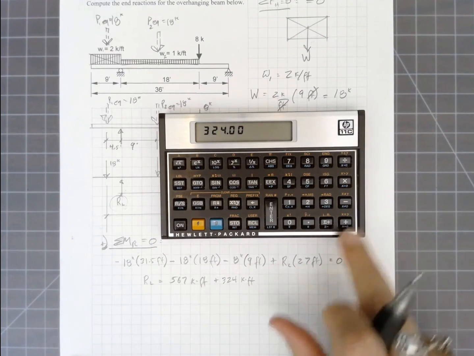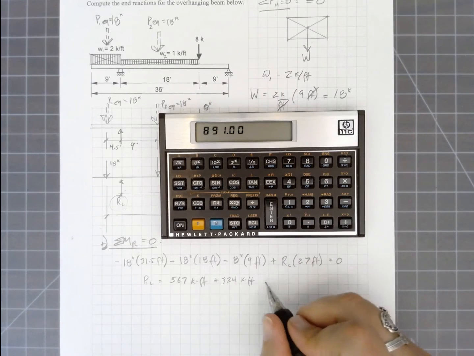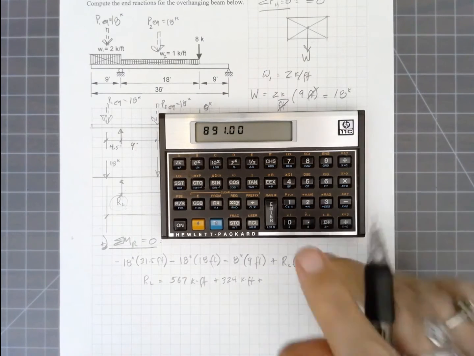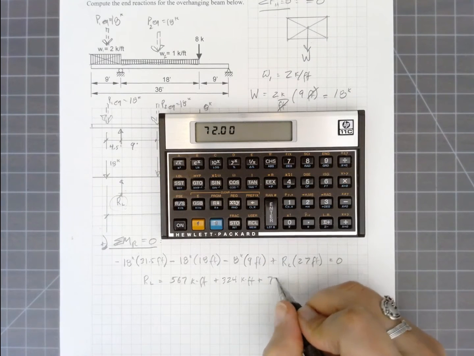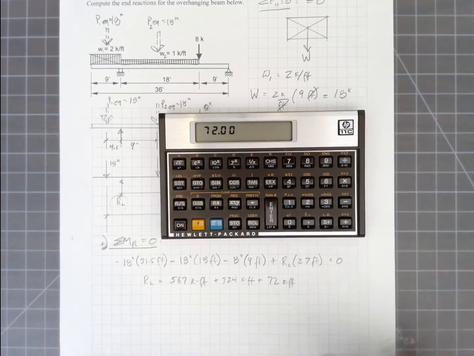I'm going to add that to the 567. It's 891. Plus 8 times 9, 72. Add that to the others, it's 963.